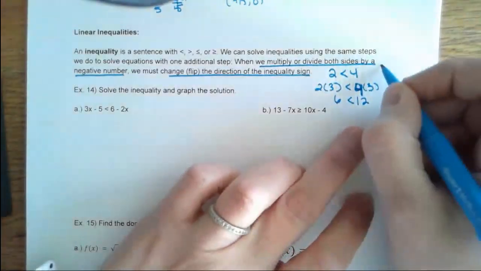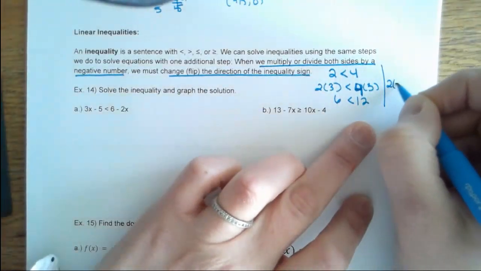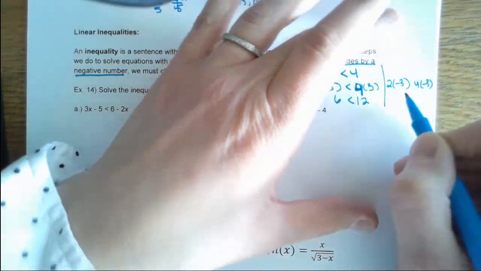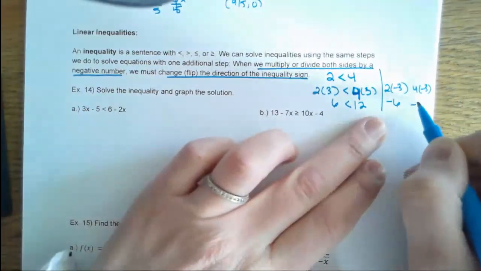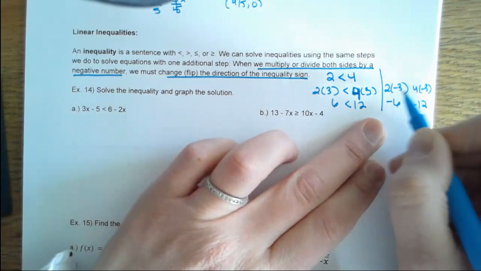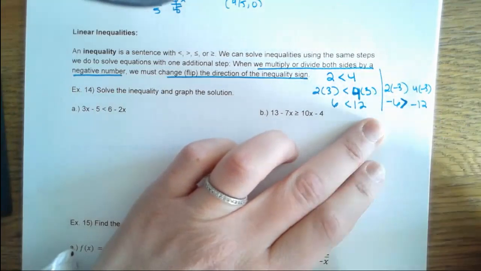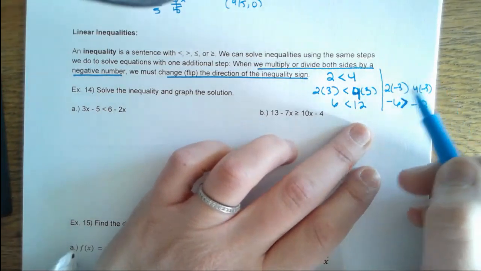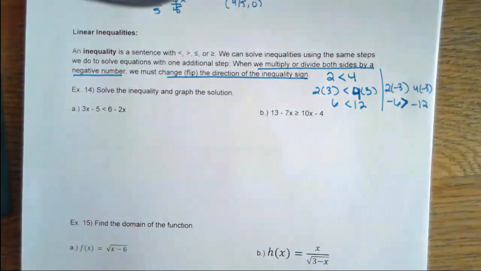But if you multiply by a negative, 2 times negative 3 and 4 times negative 3, what happens is you get negative 6 and negative 12, and it's not less than anymore. To make it true, it becomes greater than. So that's why you have a flipping, is because when you multiply or divide by negatives, it totally changes the whole order of the numbers. So you do have to change the inequality sign to have it be correct.